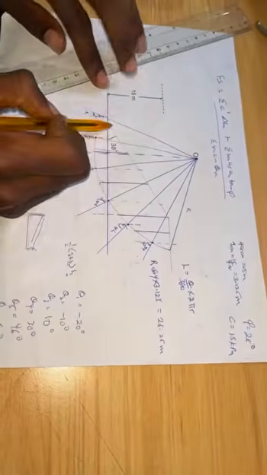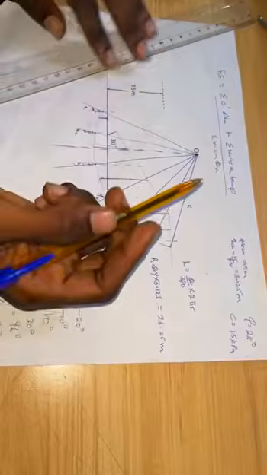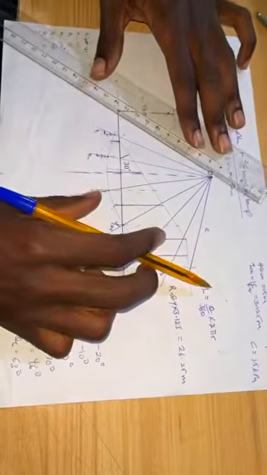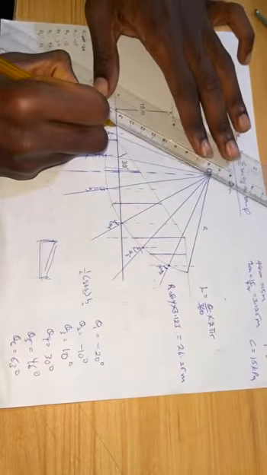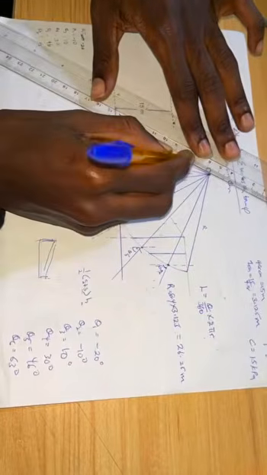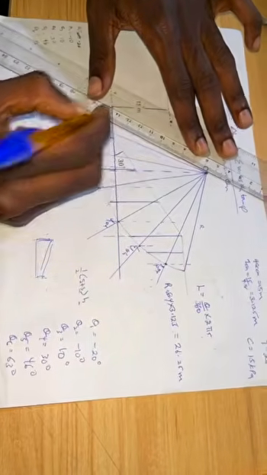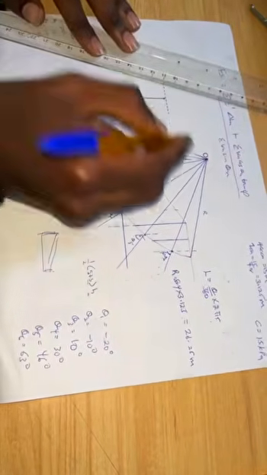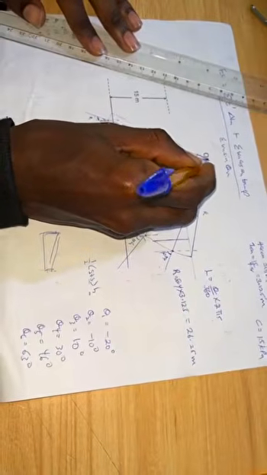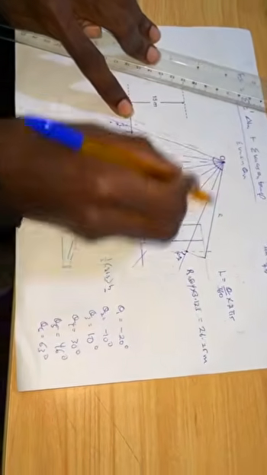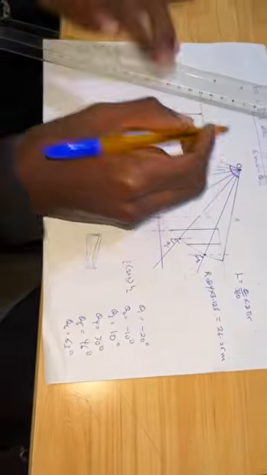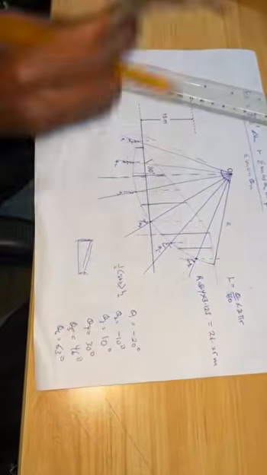So I know my radius, I need my theta. So I also have to extend this line to touch this arc over here, right? Good. And the theta is going to be the whole of the angle over here. So this to here, the theta is going to be this value. So I'm going to read that value as well.